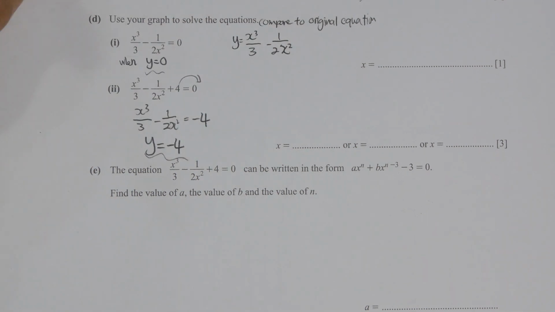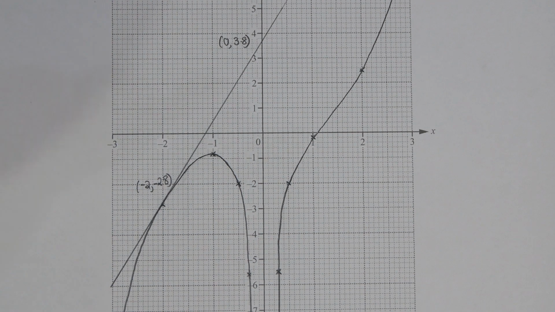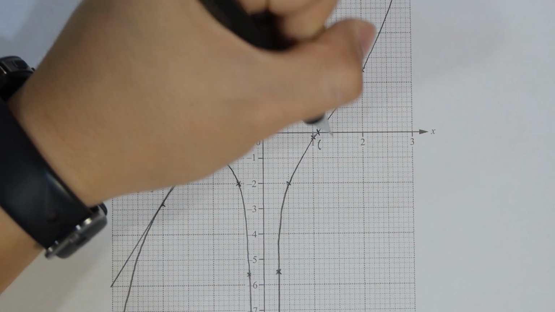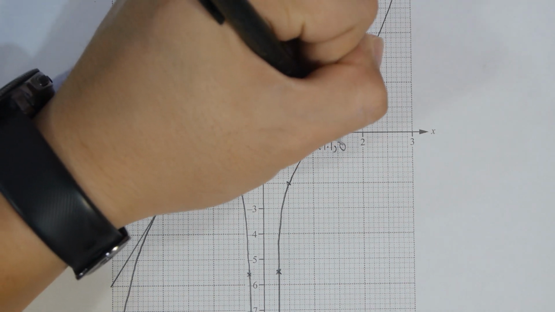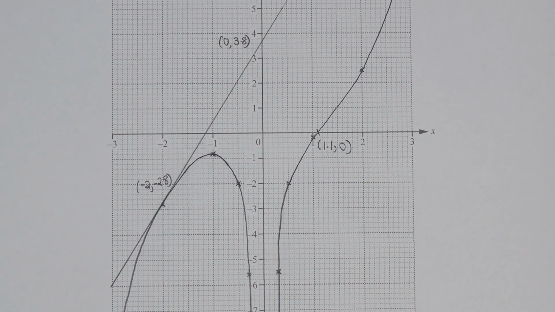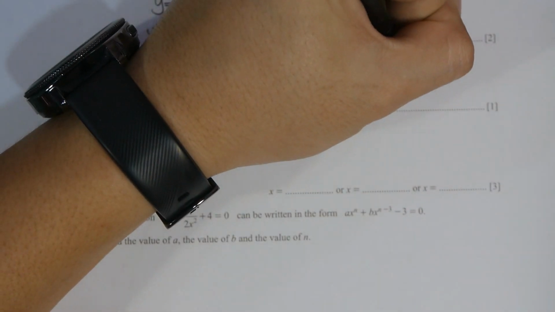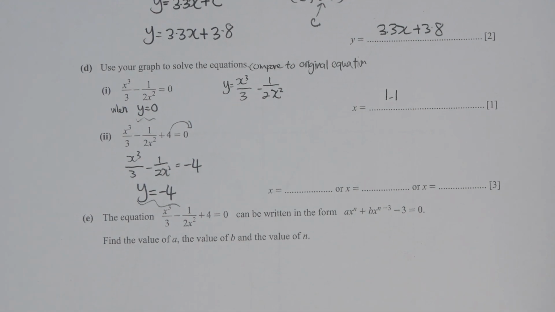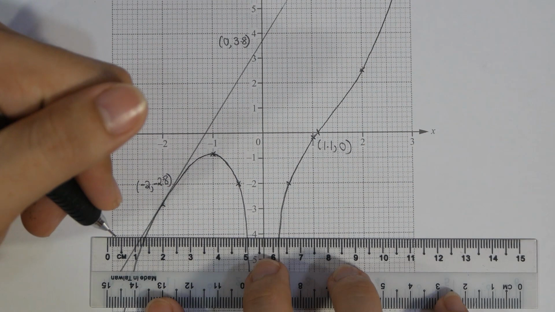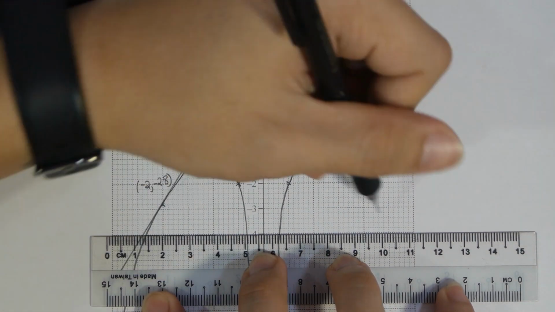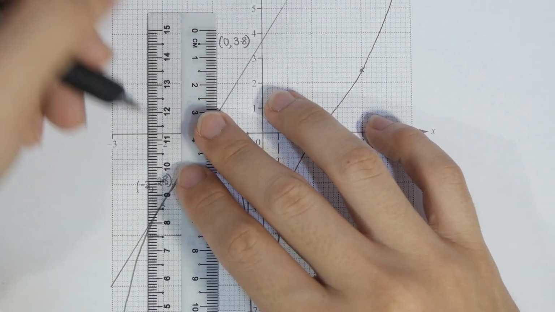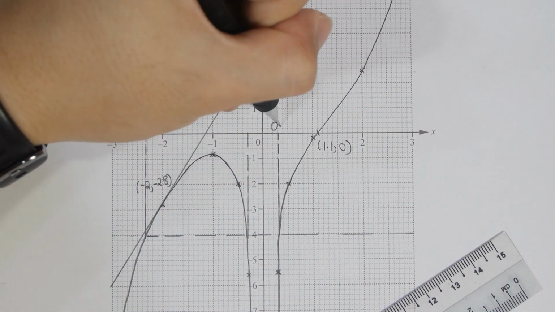Looking back to the graph that we have drawn, when y equals 0, my x-intercept will actually be 1.1. Whereby when my y is negative 4, my x-intercepts will actually be 0.3, negative 0.3 and negative 2.35.